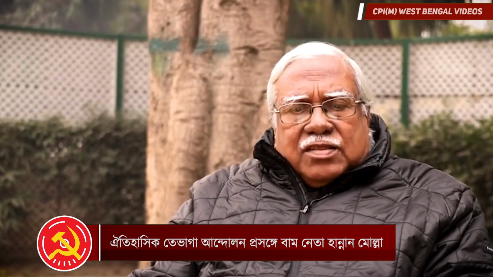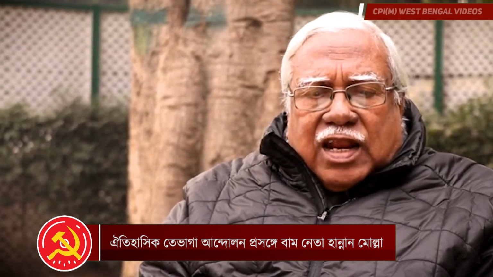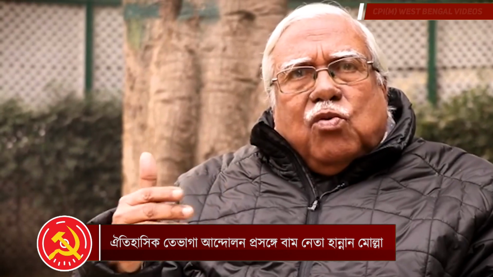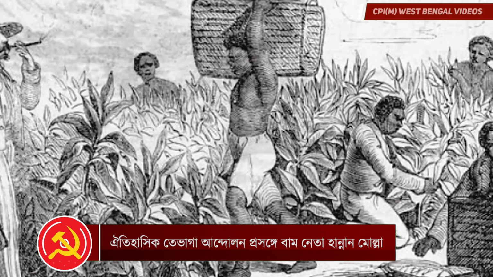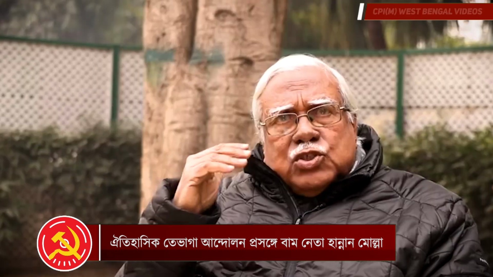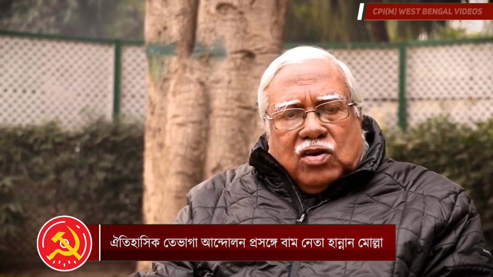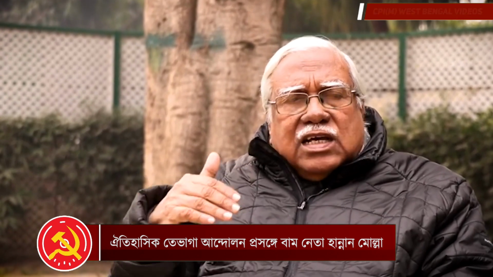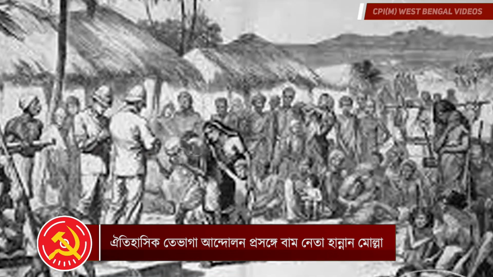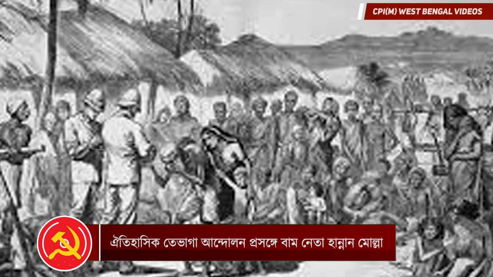There was also massive repression. Because of that, this movement was going on, and in that situation, a new intermediate class also emerged in the rural area. They are called jotdars. Jotdars are a new layer of landlords in West Bengal, and they used their force, their goons, their criminals to pressurize the farmers to collect rent.